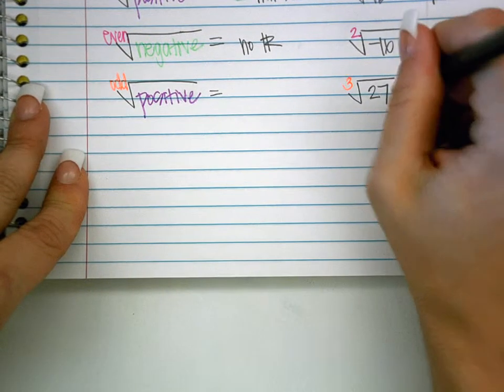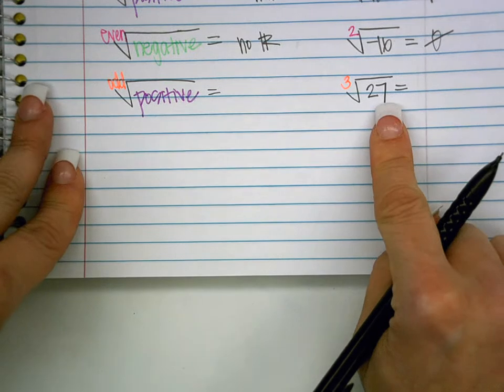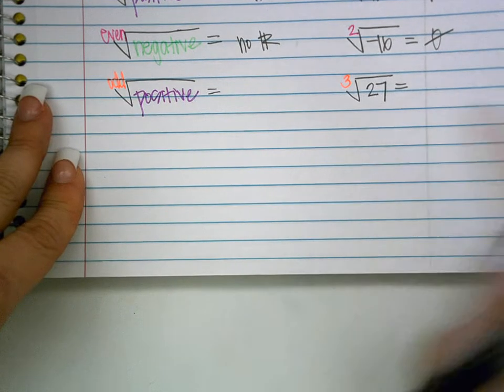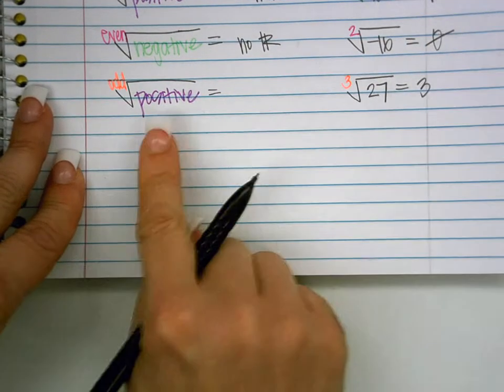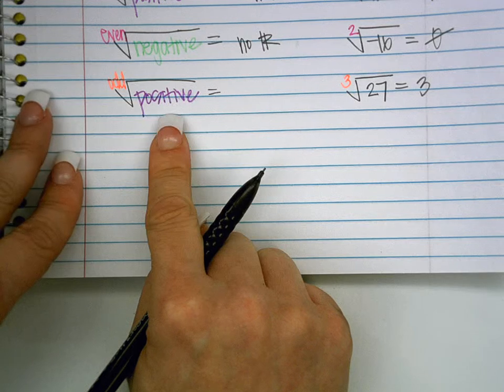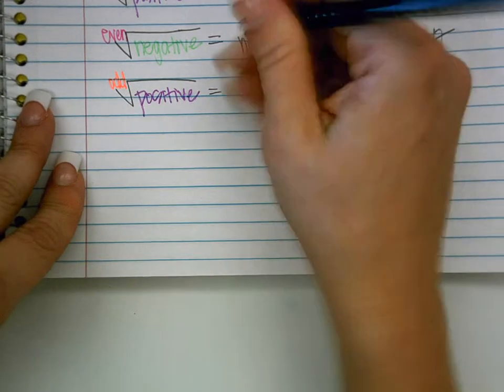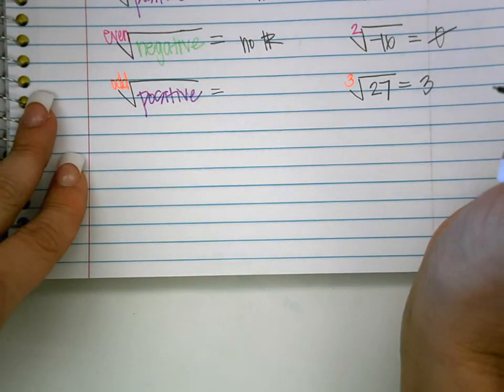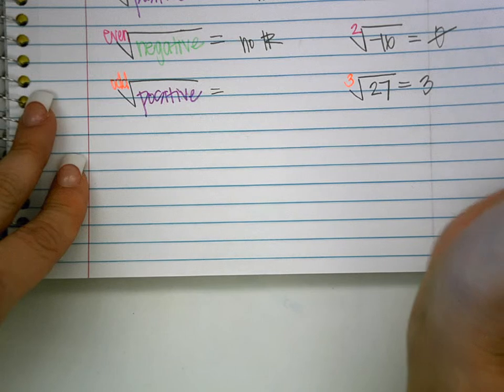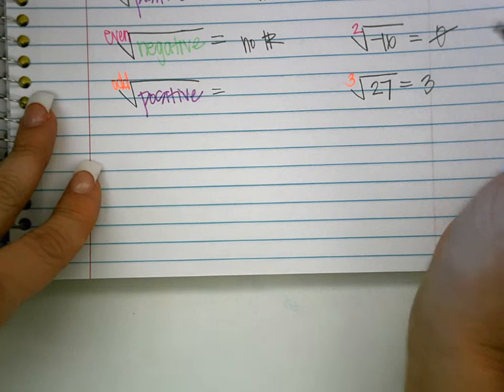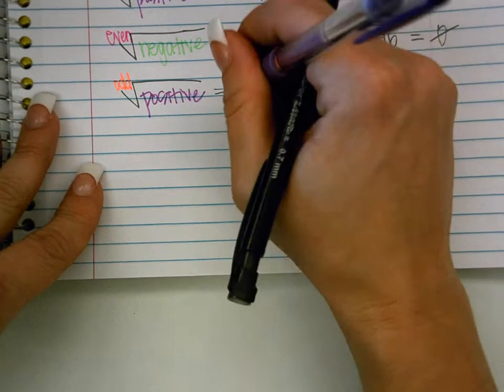What multiplied by itself 3 times is equal to 27? A 3. So if you have a positive number underneath and an odd handle number, what do you know about your answers? Will they all be positive, all be negative, or would you have both? Any ideas? It will always be positive.